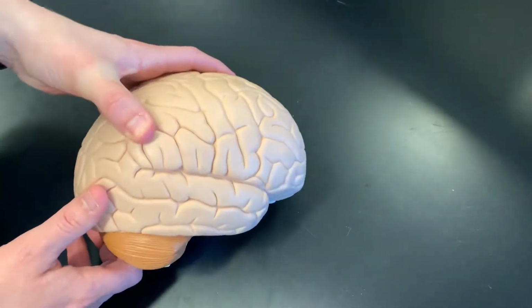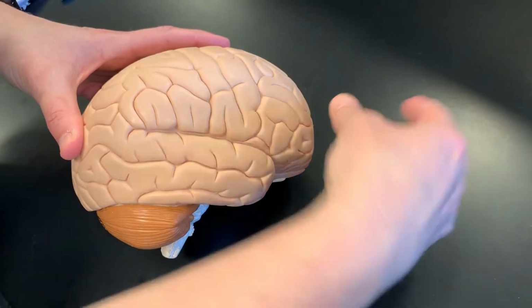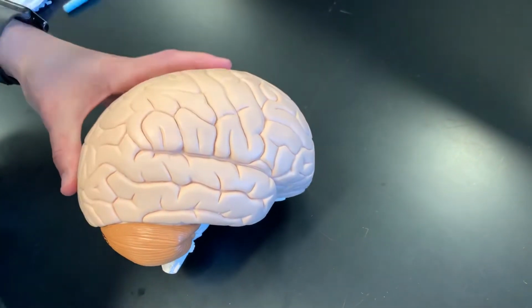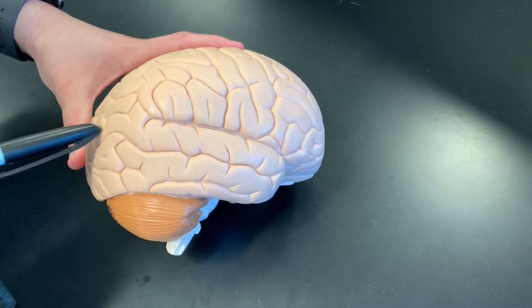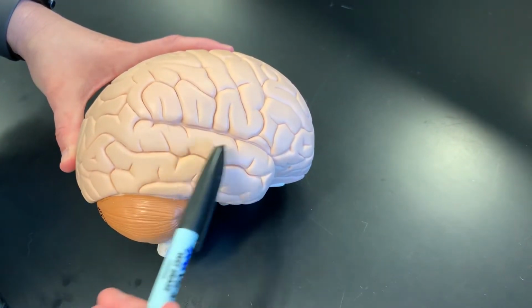The cerebrum is divided into 4 lobes. The lobe on the front is your frontal lobe. This lobe on top is your parietal lobe. This lobe in the back here is your occipital lobe. We have one more, it kind of looks like a thumb right here. This is your temporal lobe.